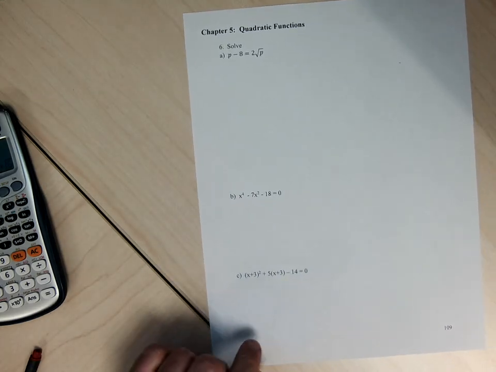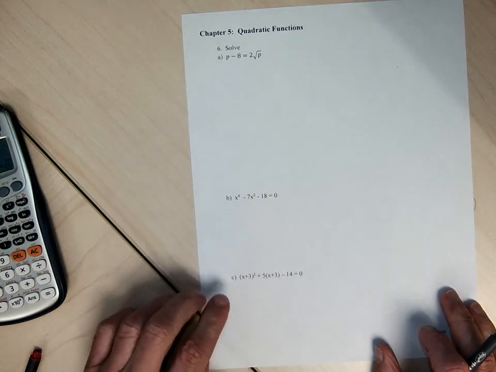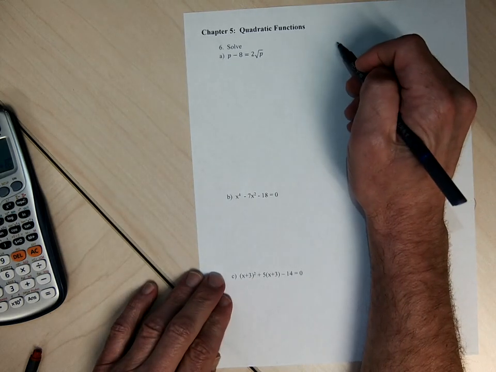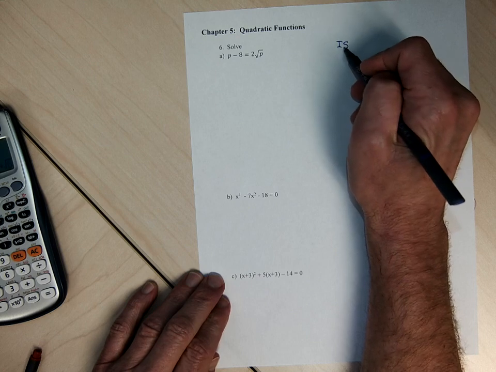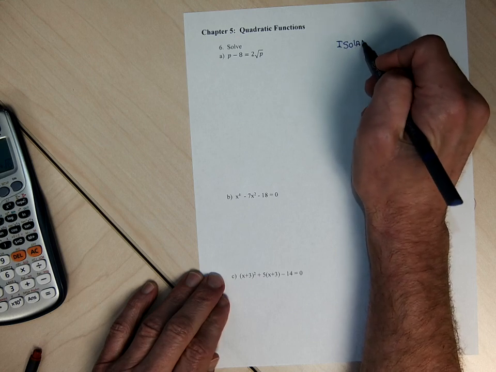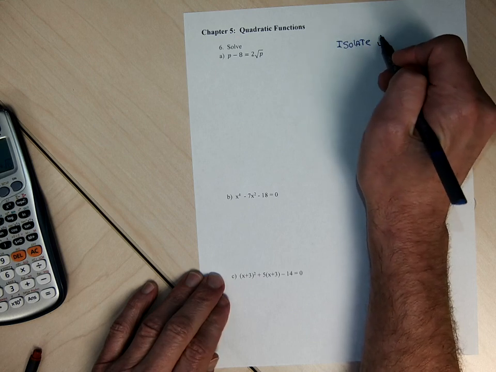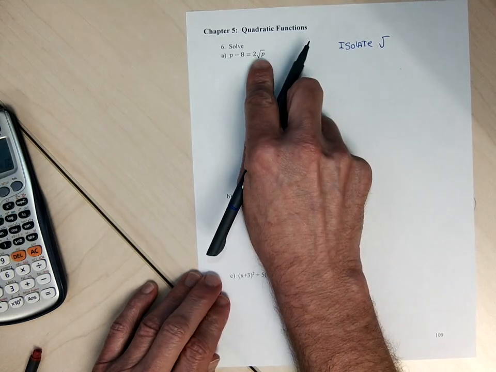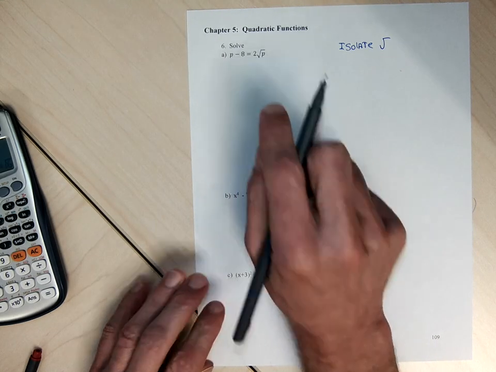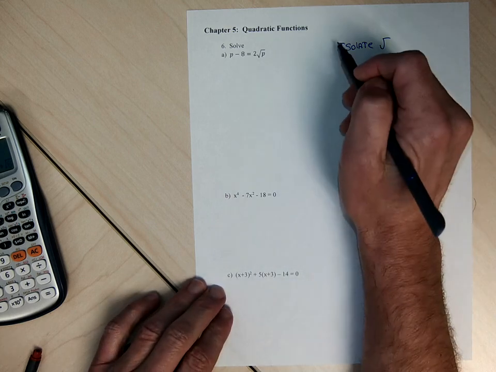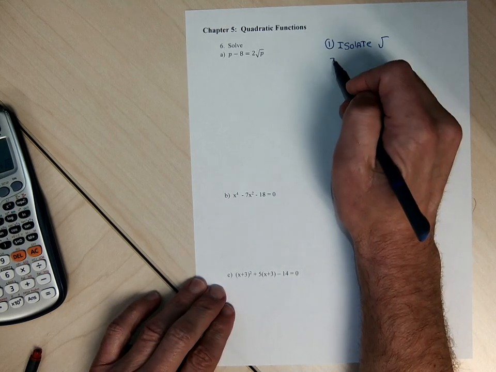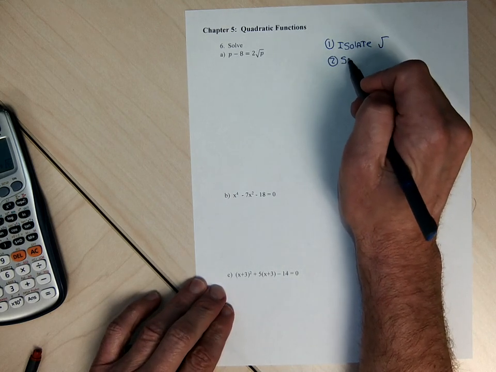6a wants me to solve a problem with a square root. And when we did this kind of problem, the first step of the algebra was to isolate the radical without introducing a fraction. That's done here and it's done on the test. Step 2 is to square both sides.